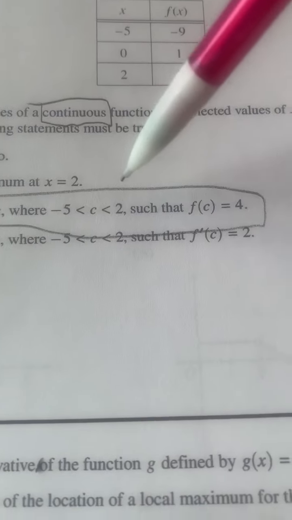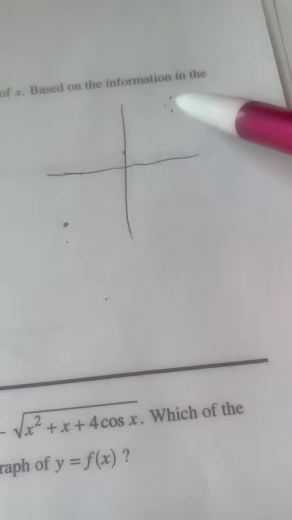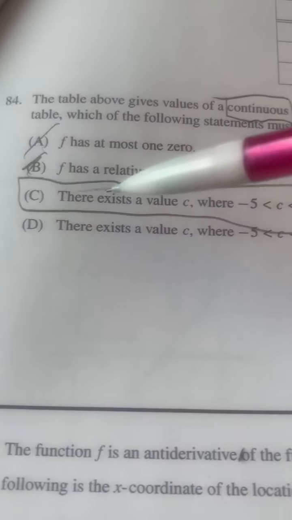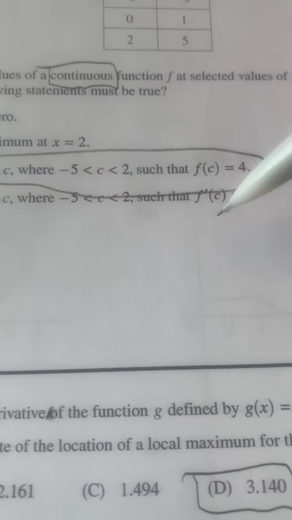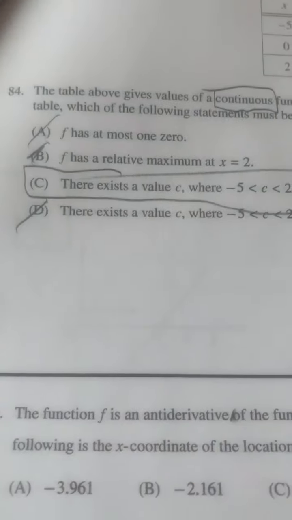It says there exists at least one place where f of c equals 4. Well, if I'm continuous, I'm going to go from negative 9 to 5. I definitely got to cross 4, so C is true. D would be true if we were differentiable, where the average slope has to equal the instantaneous slope, but we're not.